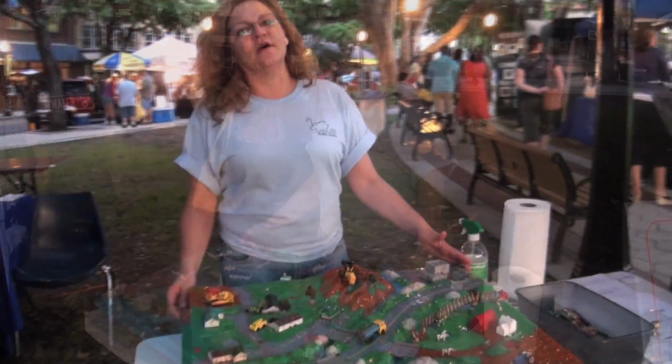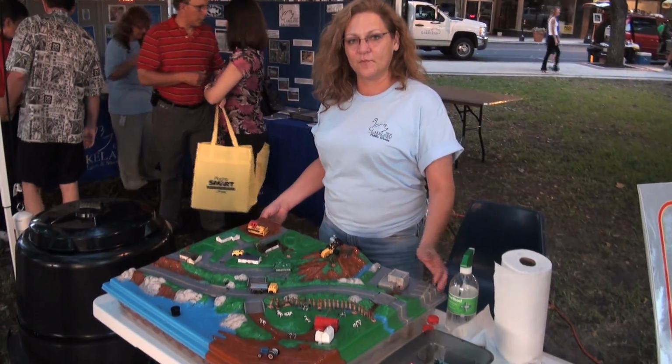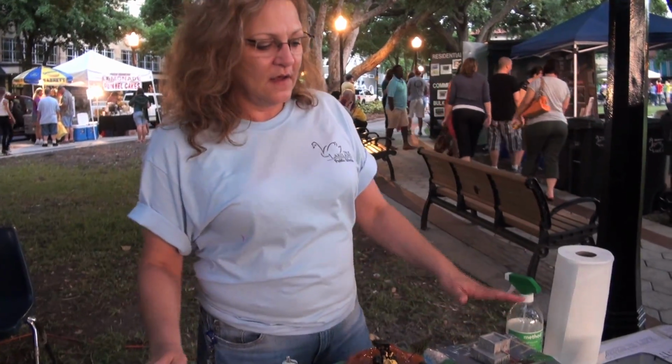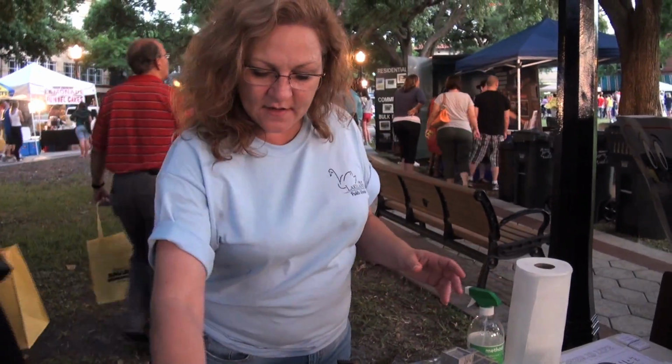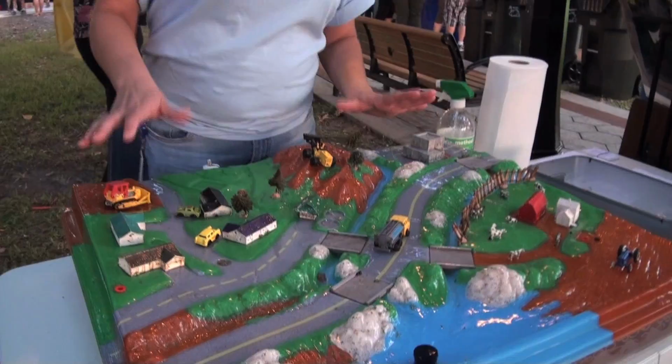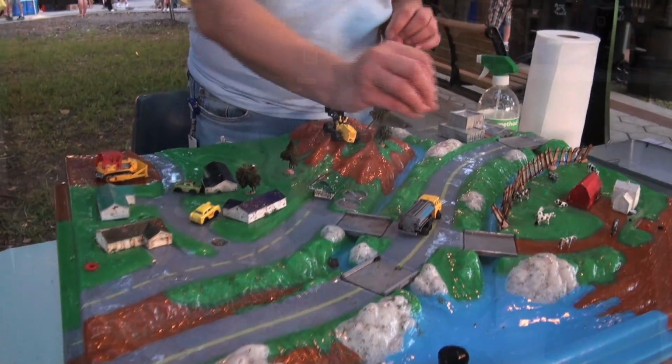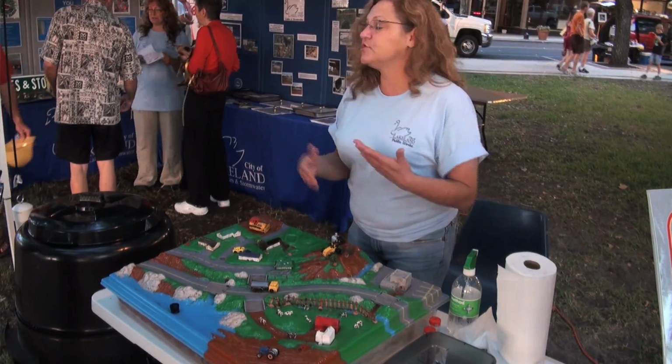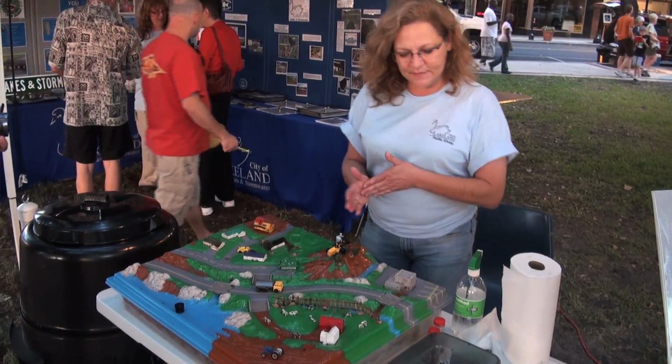This is our demonstration of a watershed and how pollution happens all over the watershed. First off, a watershed is an area of land where, when it rains, it all drains to a common water body. And in Lakeland, generally, that's our lakes or streams.